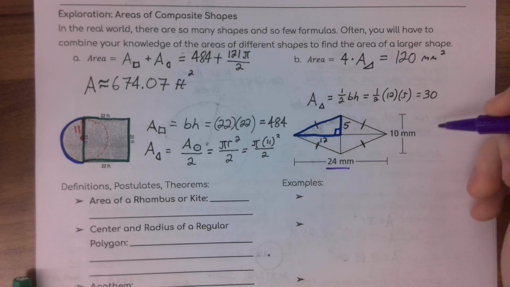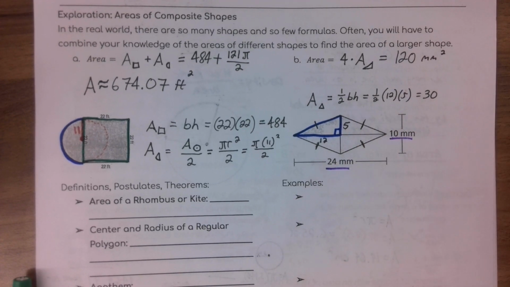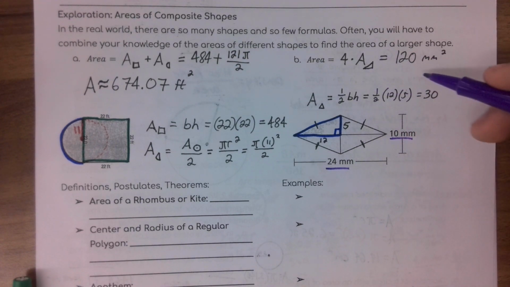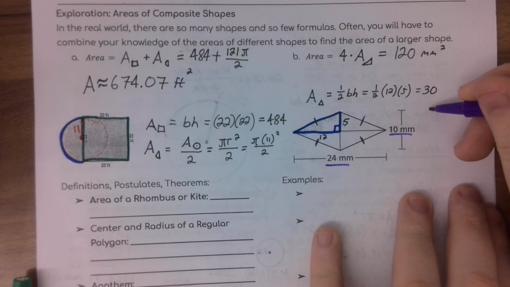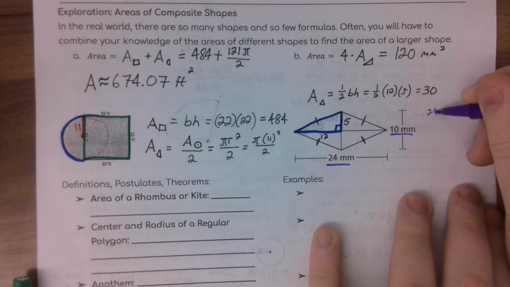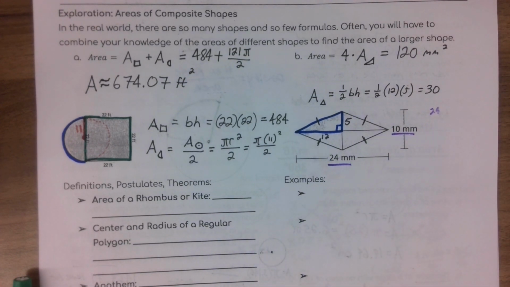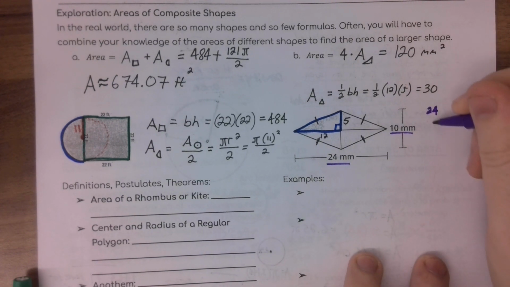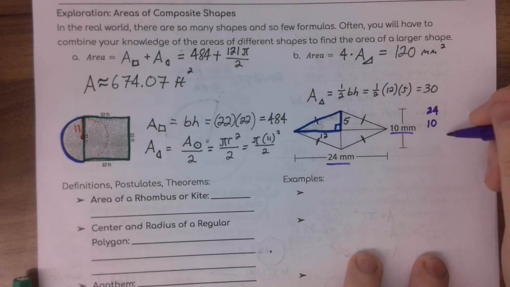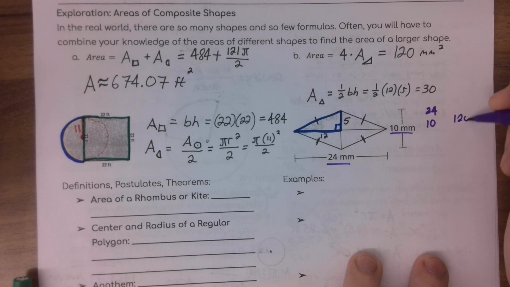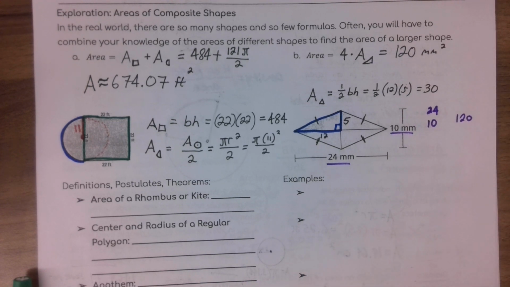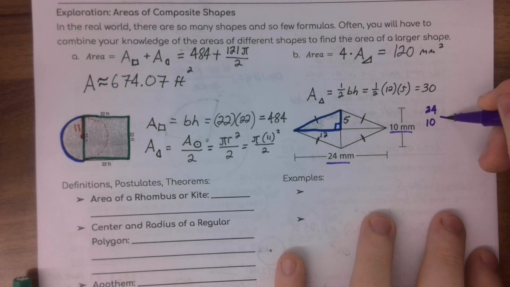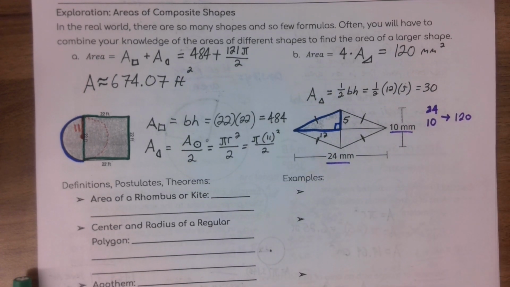We have a side length of 24, a height of 10, and it ends up equaling 120. So here's my question for you to ponder. How do the numbers 24, 10, and 120 interact? What could we do with the numbers 24 and 10 to get to 120?